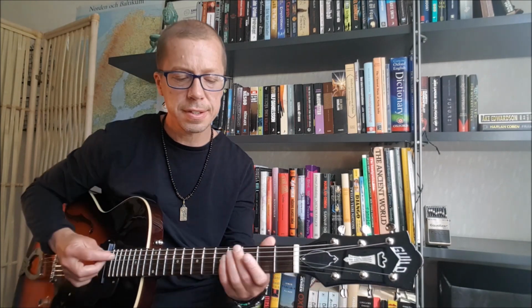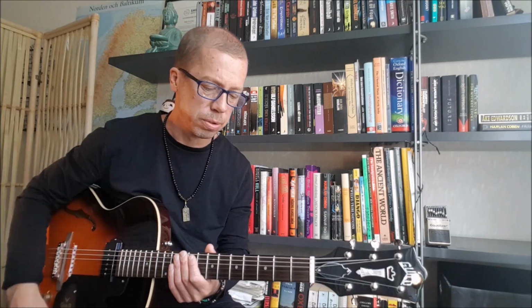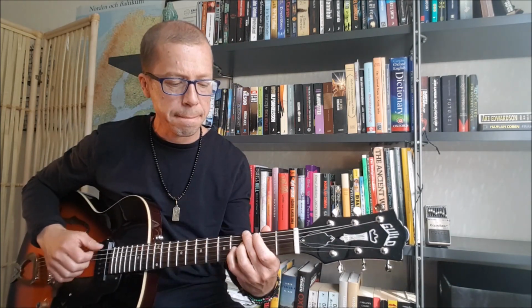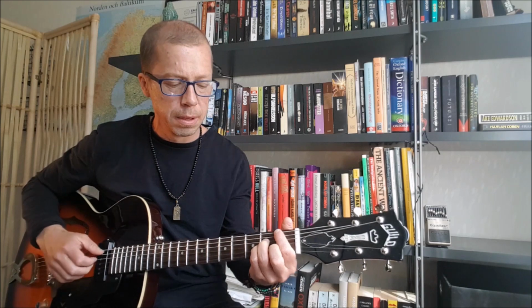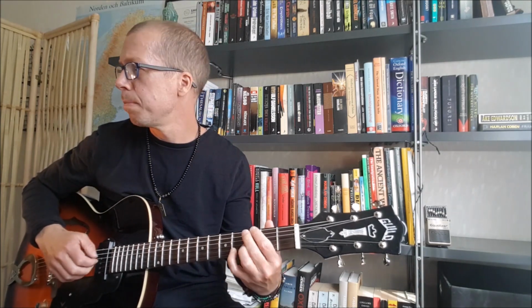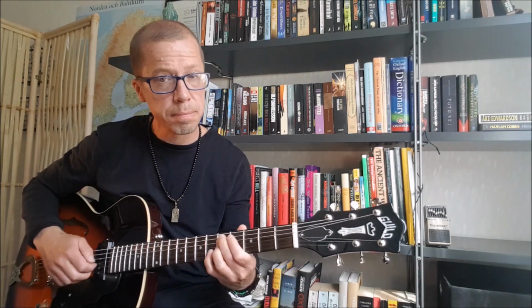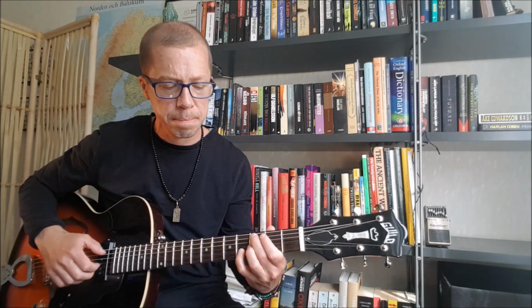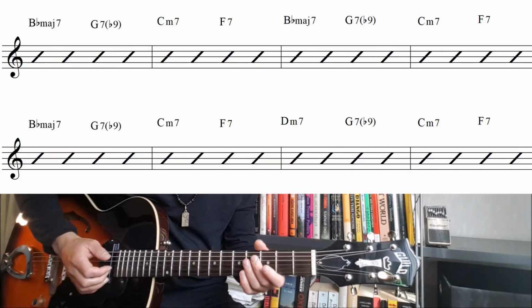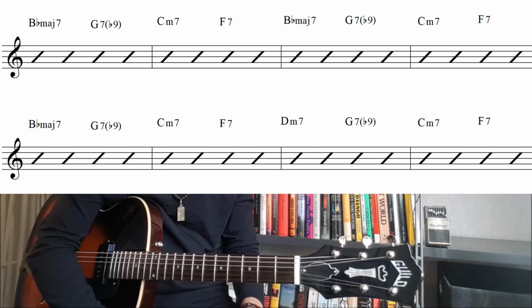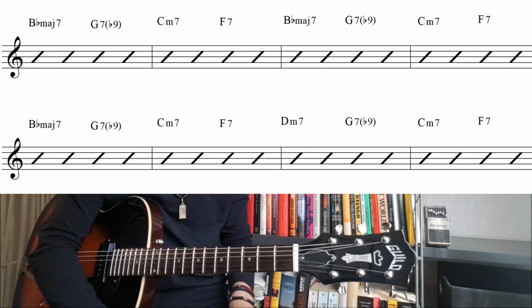So next thing would be to actually consider the G7, which gives us that note, right? So I'll make a backing track like that. So I played some D minors there too.